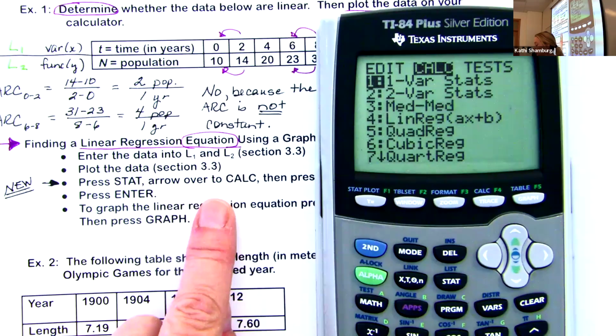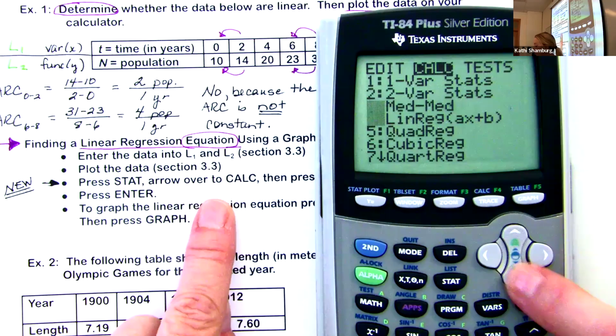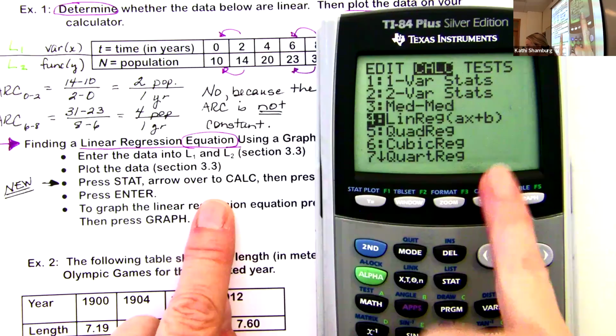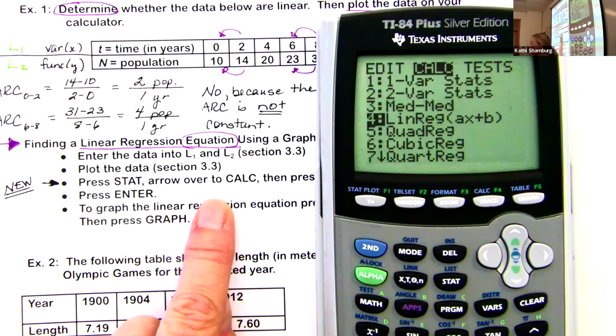And then I want you to look down to number 4, and what does it say? LinReg, that represents linear regression. Now, look at what's in parentheses. Does that look a little familiar? Yes. What do you think of when you see that? Y equals mx plus b, and that is the relationship.